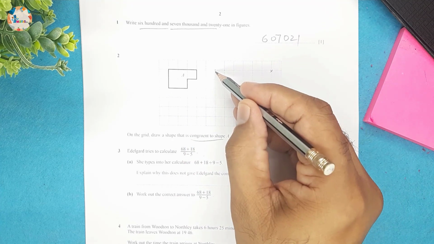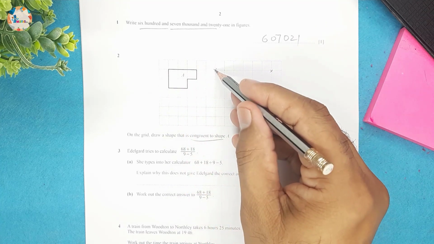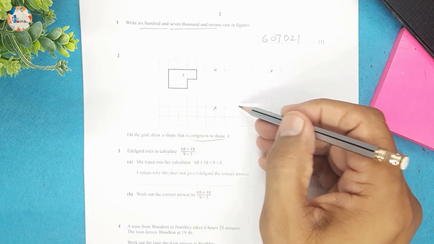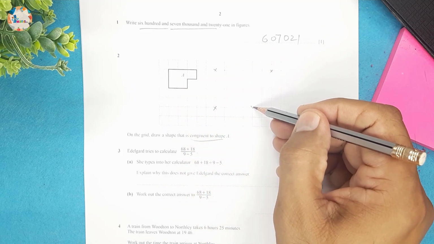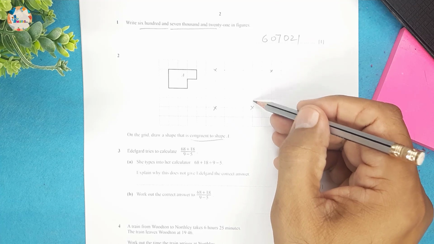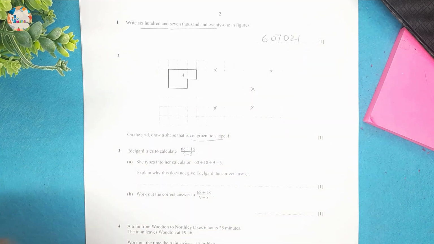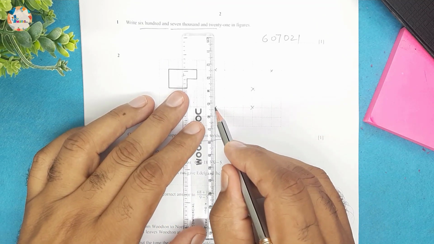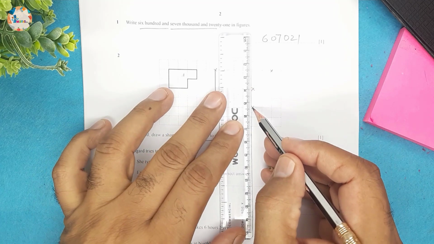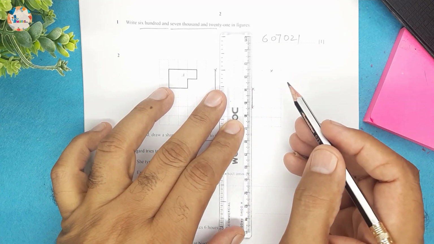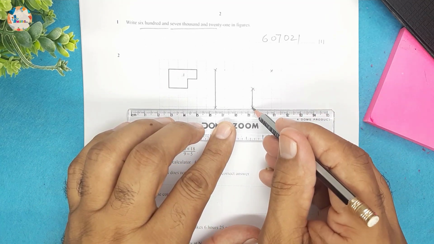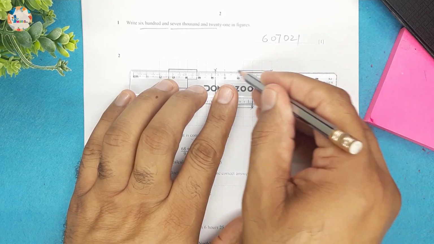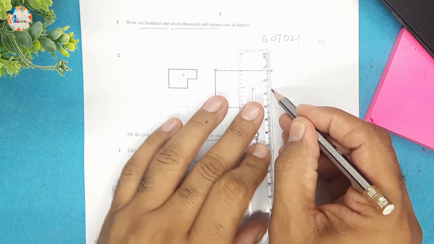So 1 point this one, second point this one, and this is 2, so 1, 2, 3, 4. So this one and this is 2, so 1, 2, 3, 4 this point, and from here we can take 1, 2 points. So this shape, after joining the shape which we will get, that will be congruent to that one. So this one, and by joining these points we can get the congruent shape like this.